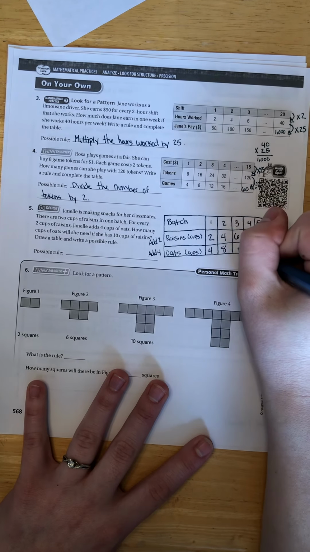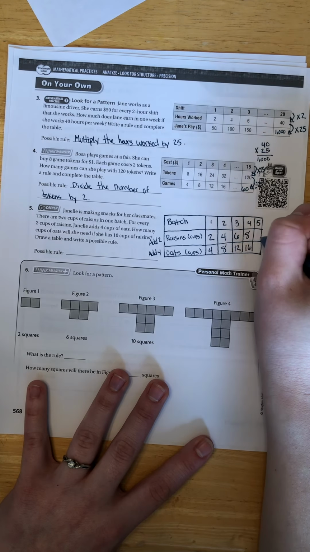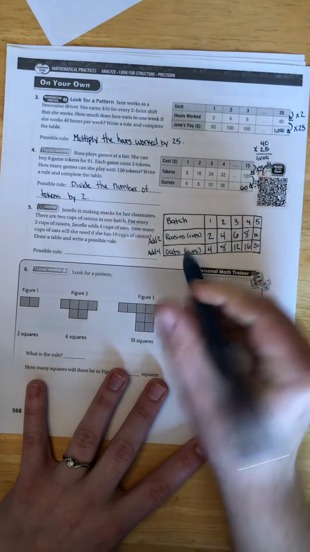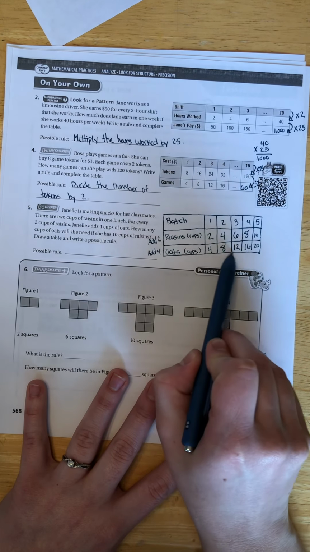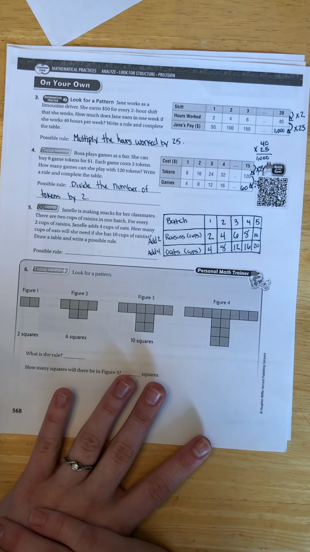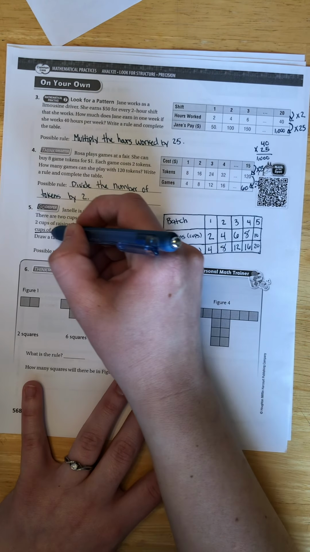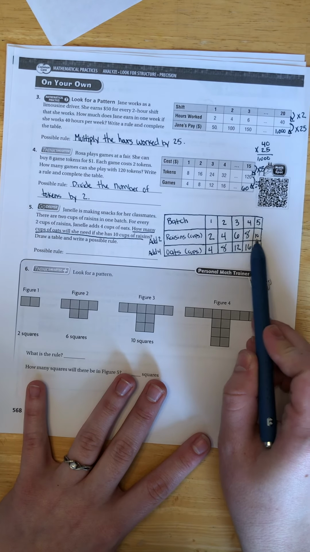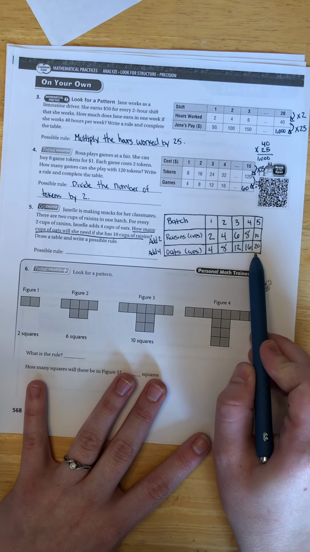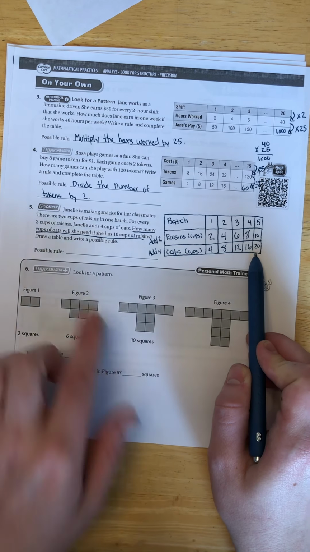You should have got these numbers in your table. If you didn't, please try again. All I did was add 2 each time, and down here I added 4 each time. The question asked, how many cups of oats will she need if she has 10 cups of raisins? So, 10 cups of raisins. How many oats is she going to need? 20 cups of oats. That's not what we're going to write here.